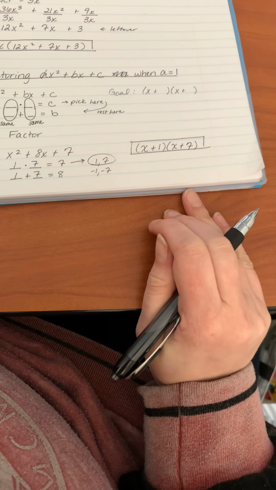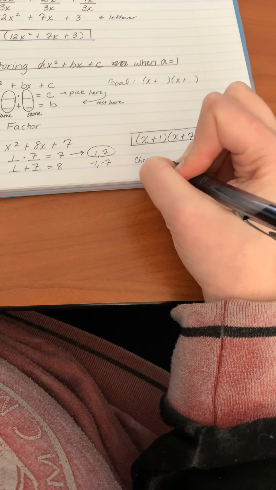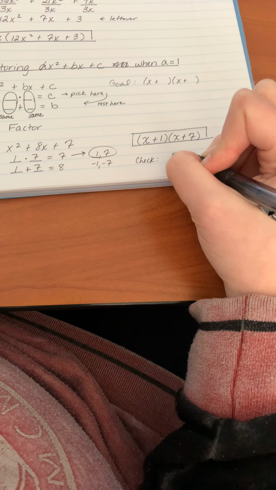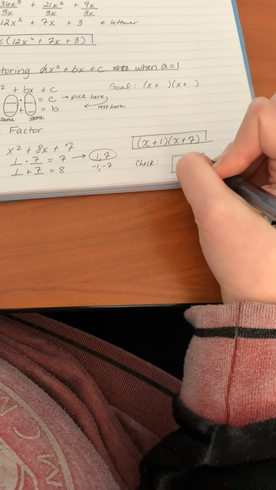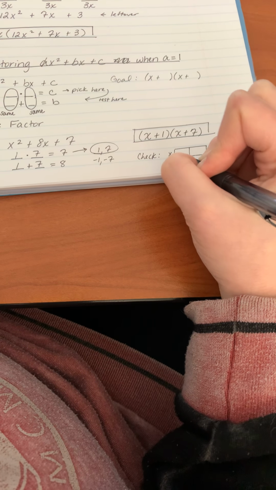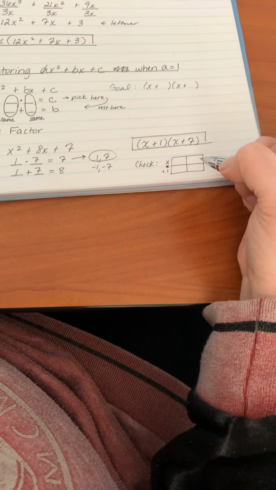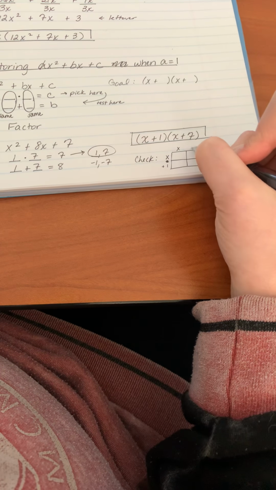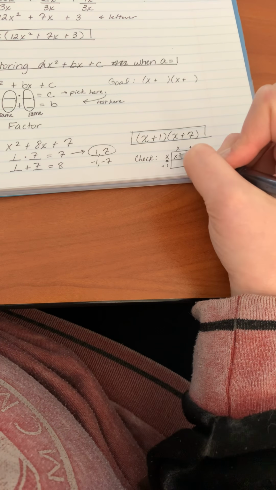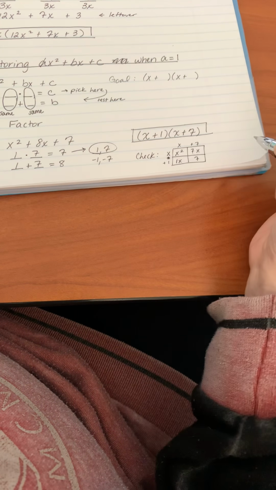Now, if you want to check it, you just FOIL it out. X plus 1 and x plus 7. So we get x squared, 7x, 1x, and 7.